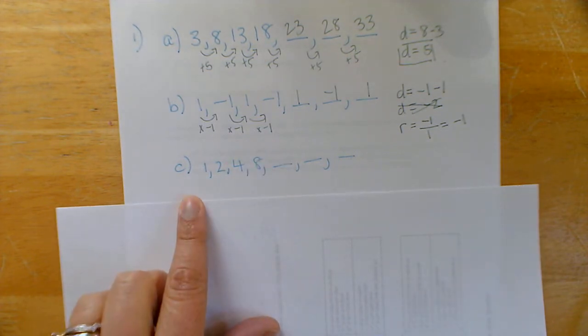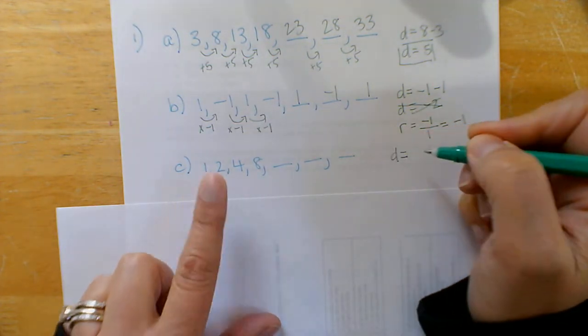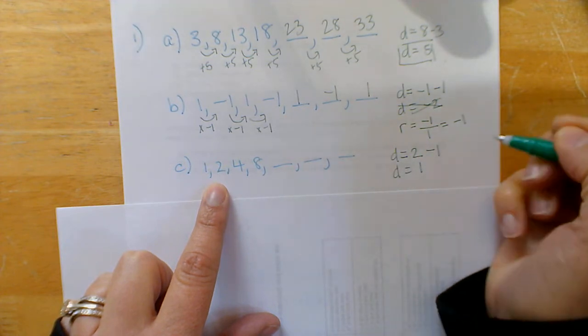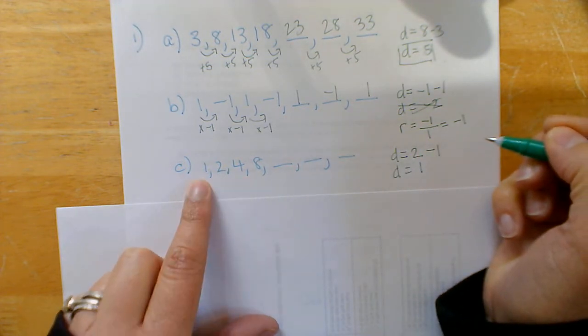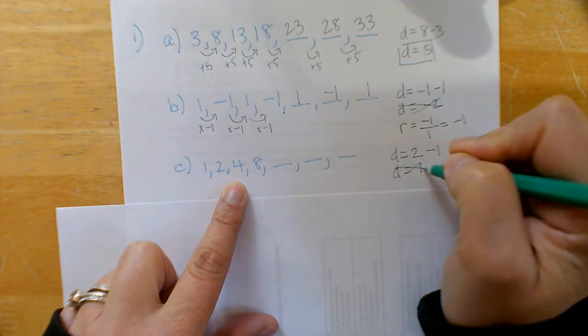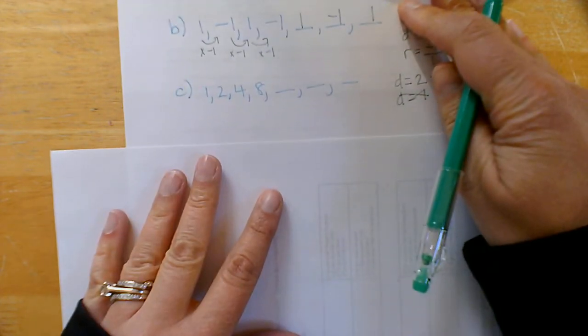Part C, we have to find whether there's a common difference or a common ratio. So first, let's see common difference. We take the second number, 2, and we subtract it from the first. So common difference is adding 1. They are increasing. Okay, so 1 plus 1 is 2. 2 plus 1 is 3. That doesn't work. So it must have a common ratio.